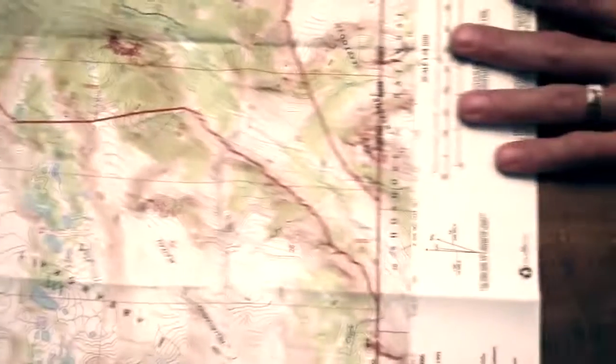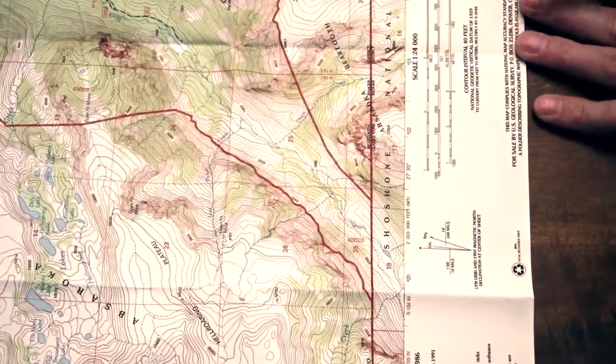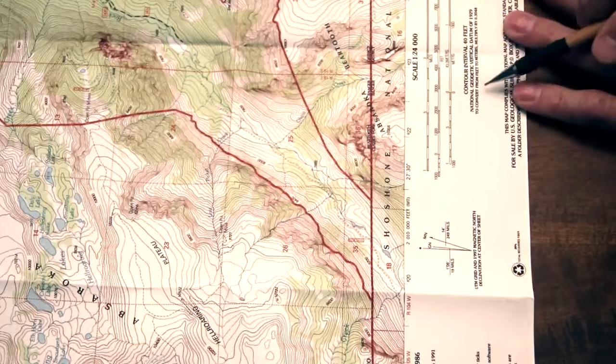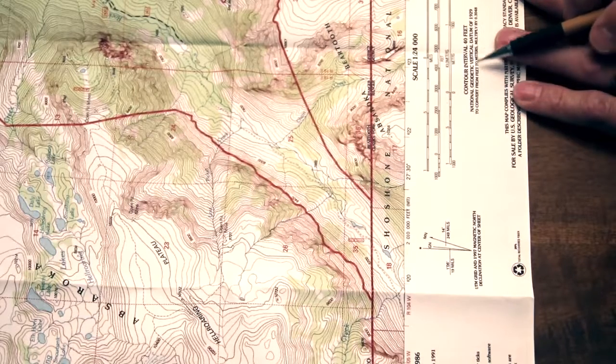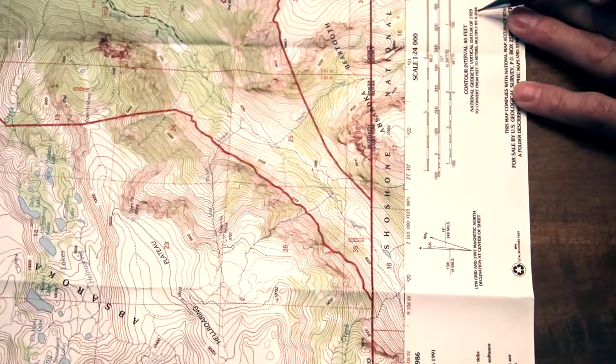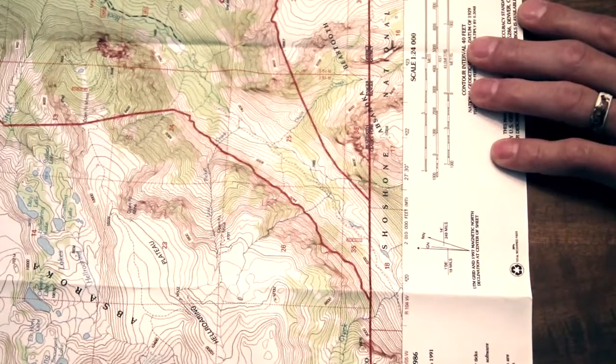As you look at the rest of this down here, it'll tell us more information. So we have our contour interval. This is based off of the National Geodetic Vertical Datum of 1929. So you just want to make sure this corresponds to your GPS if you're using a GPS.